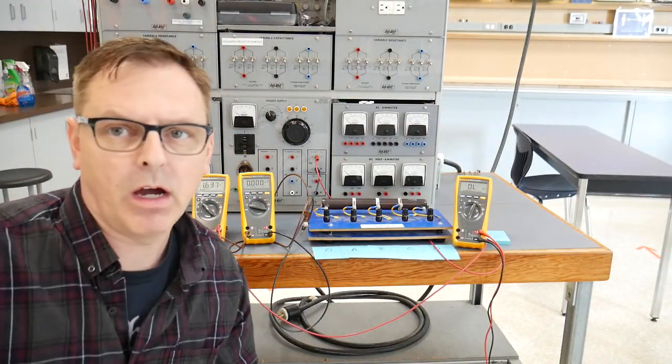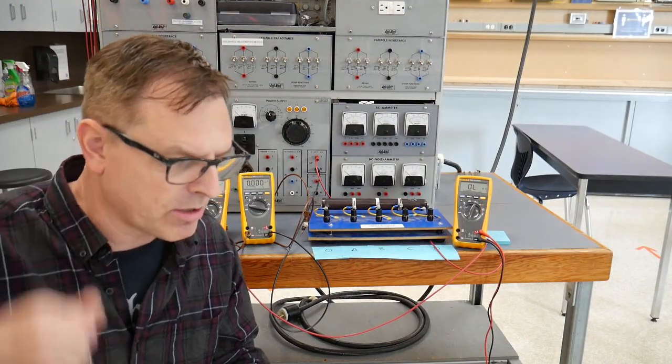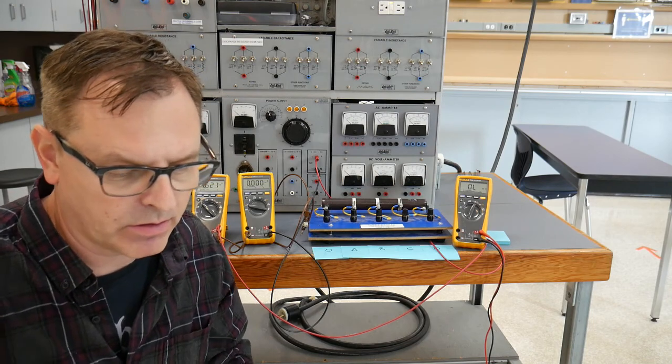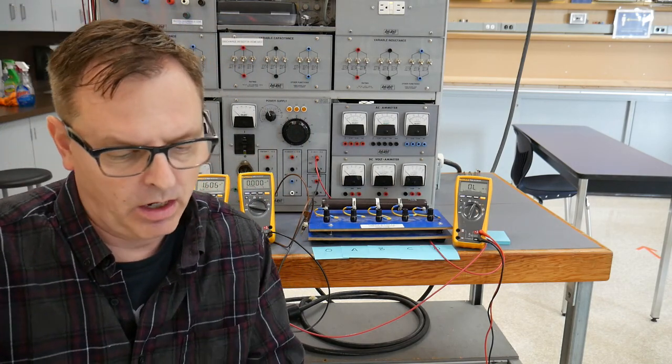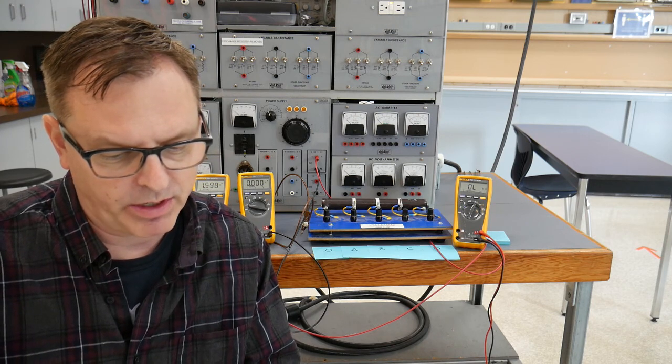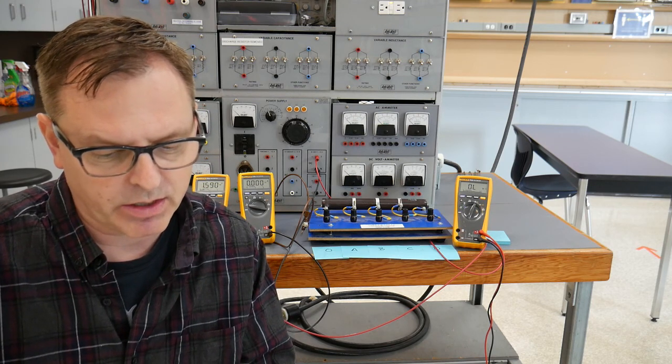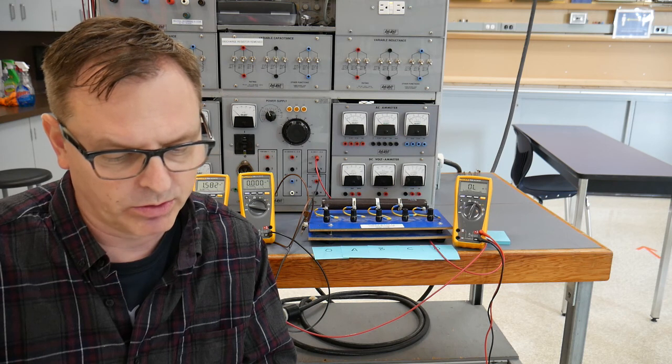Okay, welcome back. This is Lab 1-5, Ohm's Law, I versus R, or current versus resistance. The objective here is to demonstrate the relationship between current and resistance with a constant voltage.